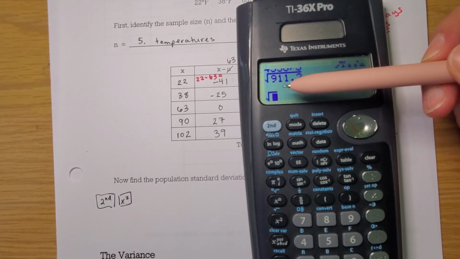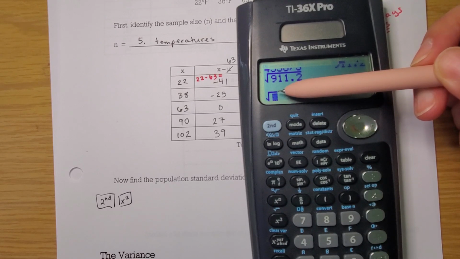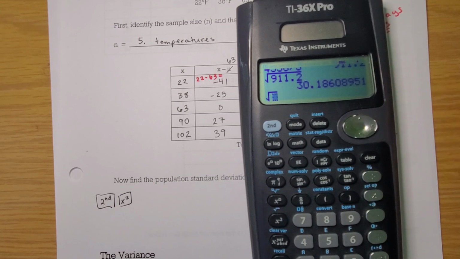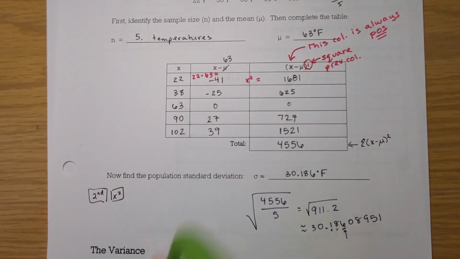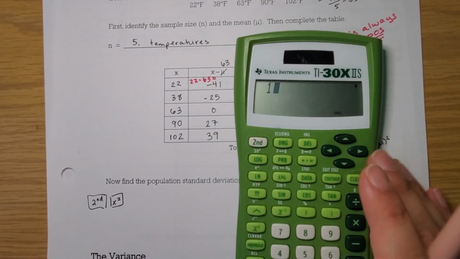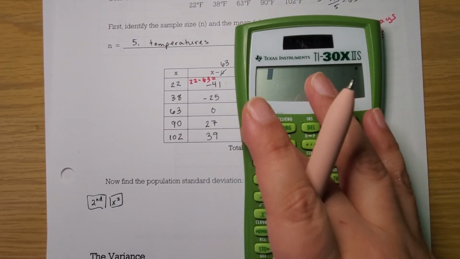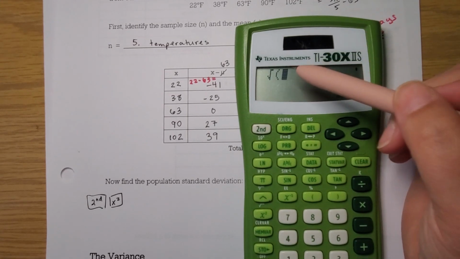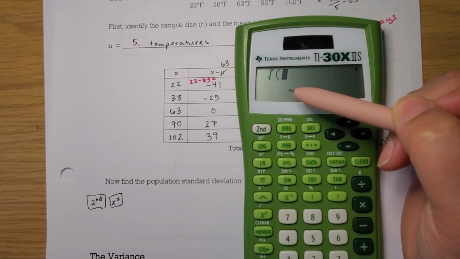And in this case, do you see how this box is underneath this radical sign? That means I don't have to put in any parentheses. I'm going to show you on another calculator. On this one, when I press second x squared, notice that it puts a parentheses there for me.